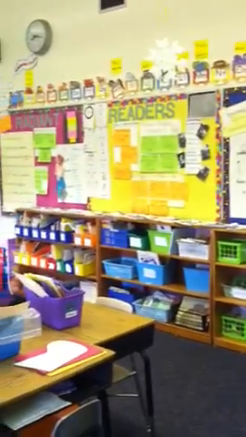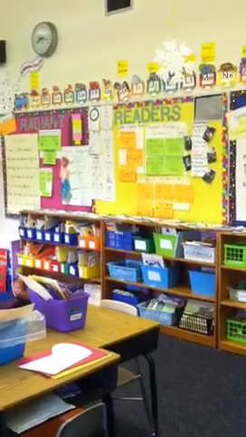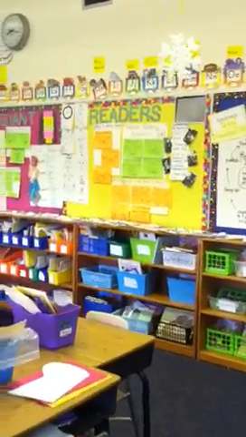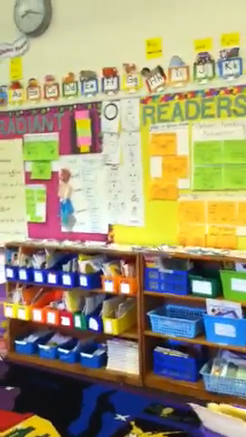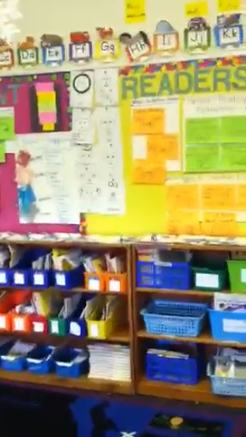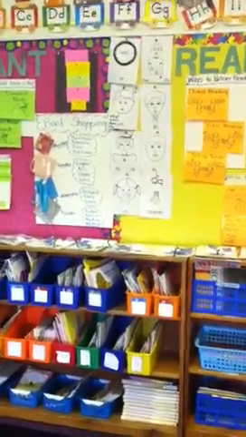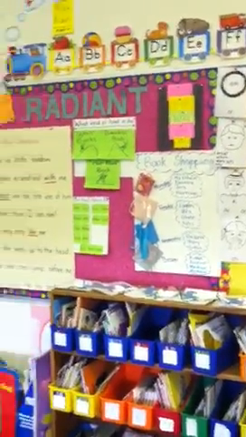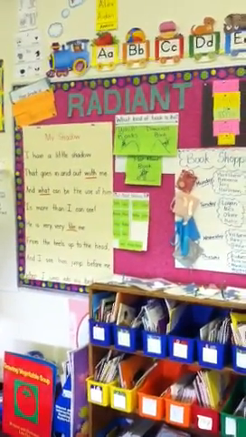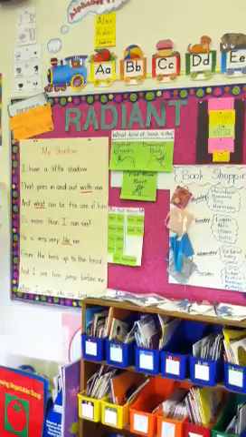Then the first 2 bulletin boards are about reading. So I have like how to work with partners, ways to start conversations. I have our sound friends. I have our book shopping days. I have our 5 sight words that we're learning each week. I have my read aloud partners. If I'm doing a shared reading poem, I have that up as well. And then I also have what we're working on. We're working on nonfiction reading.